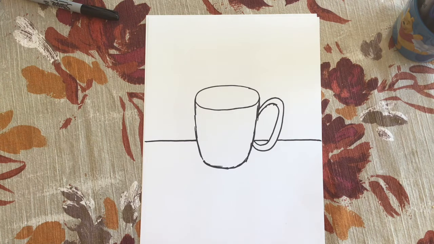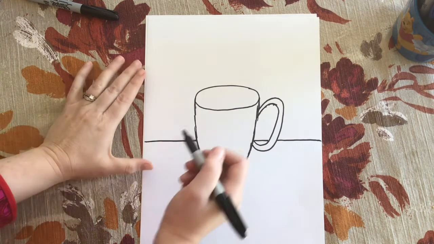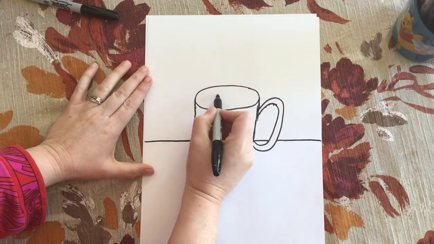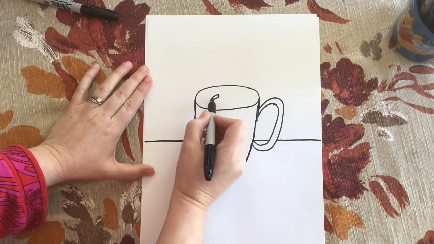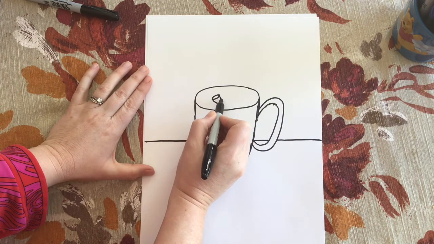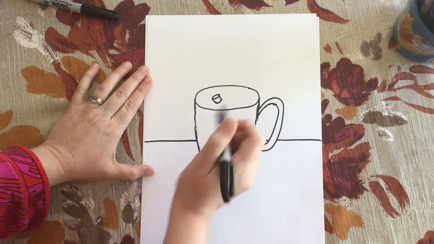Our next step is adding the steam coming out of our mug. So if we were to have a cup of cocoa, I like mine with marshmallows. So I'm gonna add a couple marshmallows in there. Same idea, little ovals, bring the sides down and curve them.